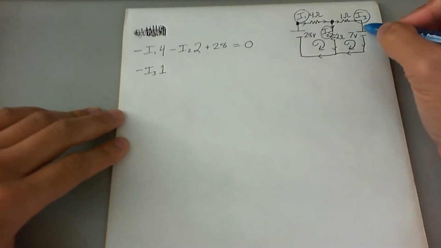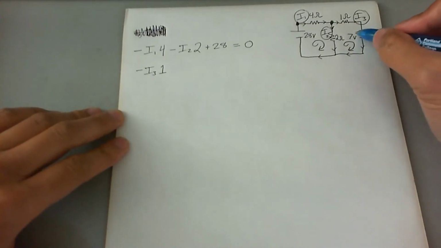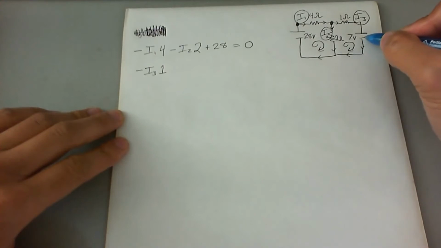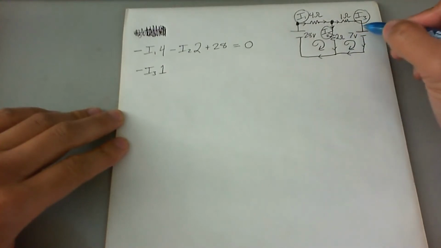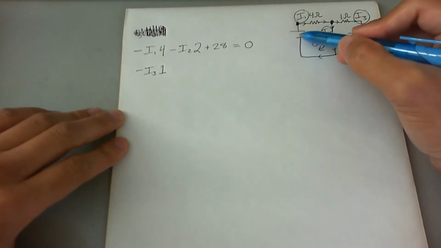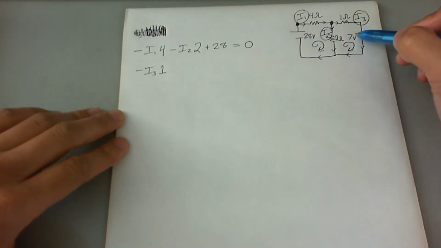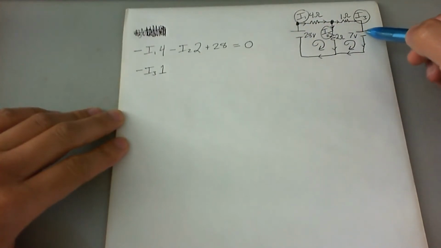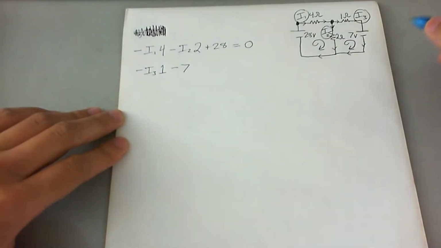Next, you're going to go through the battery, but the battery is from long stem to short stem. So the battery is trying to make current flow this way. This is a voltage drop through a battery. That's different from this voltage gain as we did on the left loop. So because we're going from long stem to short stem, it's a voltage drop. So it's going to be a negative 7 volts.